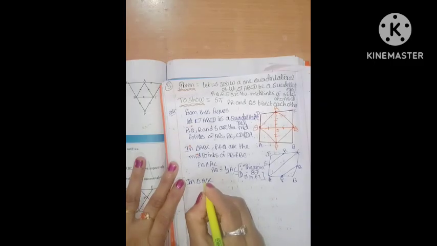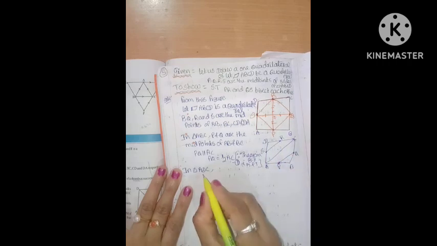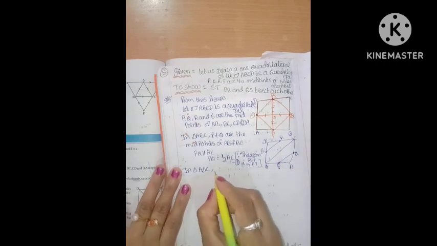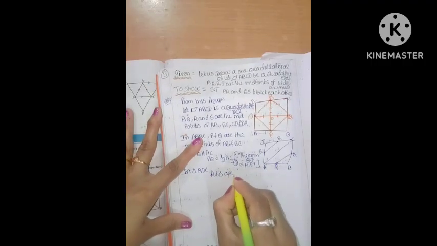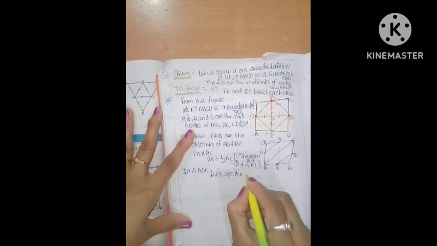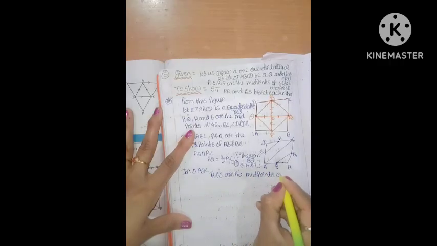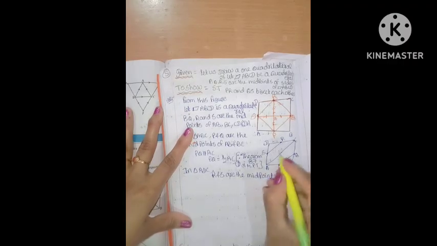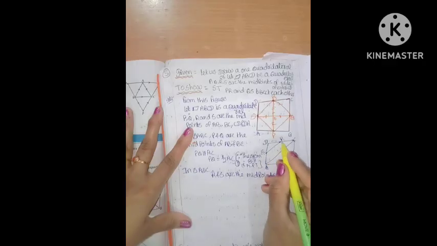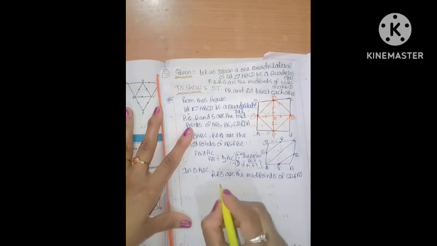And another triangle is the ADC triangle. In triangle ADC, what are the midpoints? R and S are the midpoints of sides CD and AD. Here SR is parallel to the third side, AC.